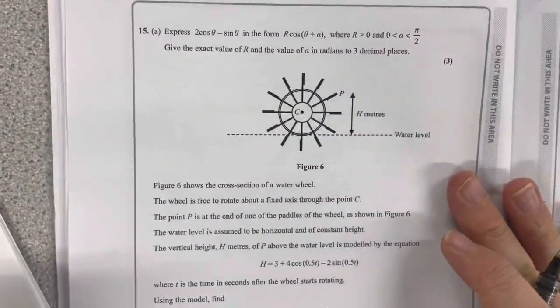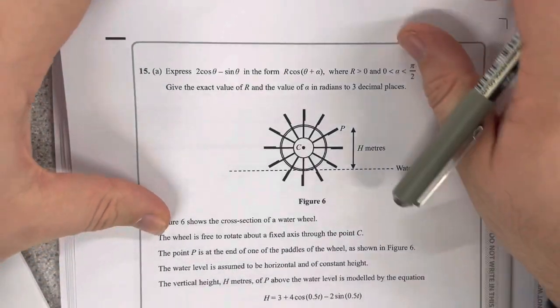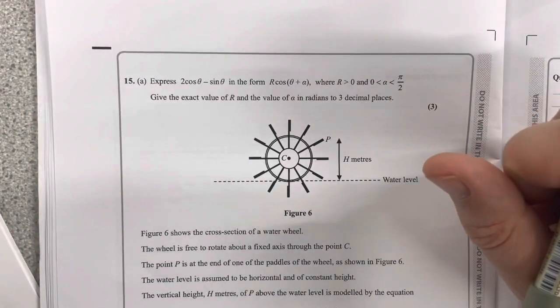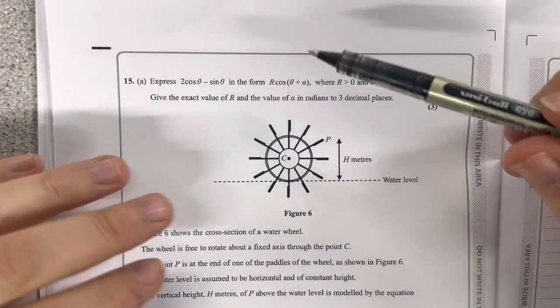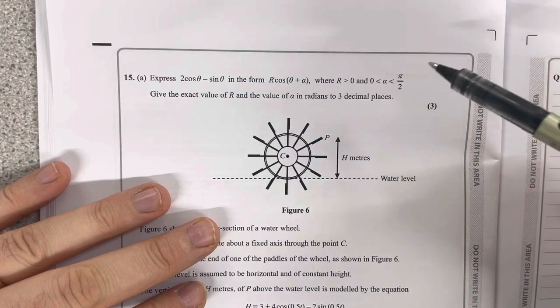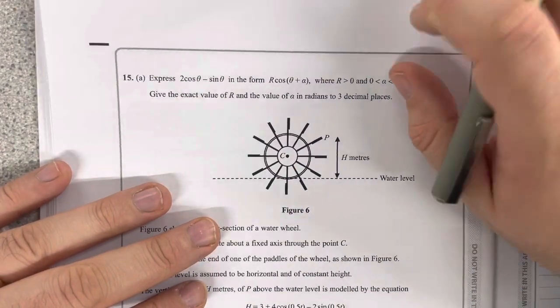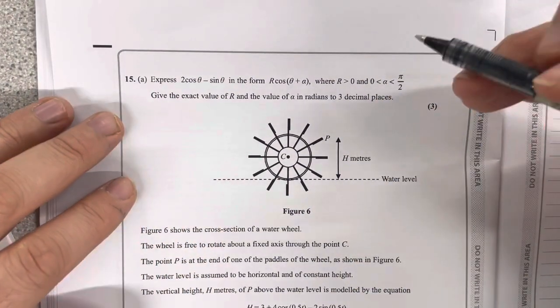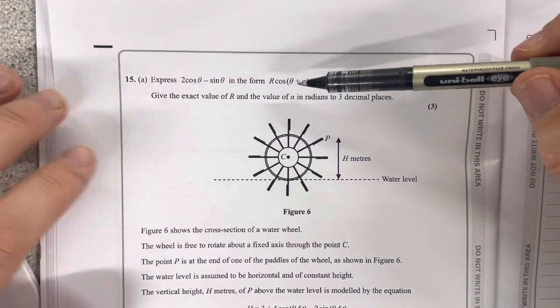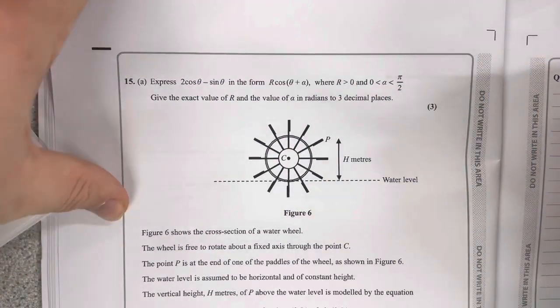Okay, question 15. Big trick question. Express 2 cos theta minus sine theta in the form r cos(theta plus alpha), where r is positive and alpha lies between 0 and pi on 2. Give the exact value of r and the value of alpha in radians to 3dp.